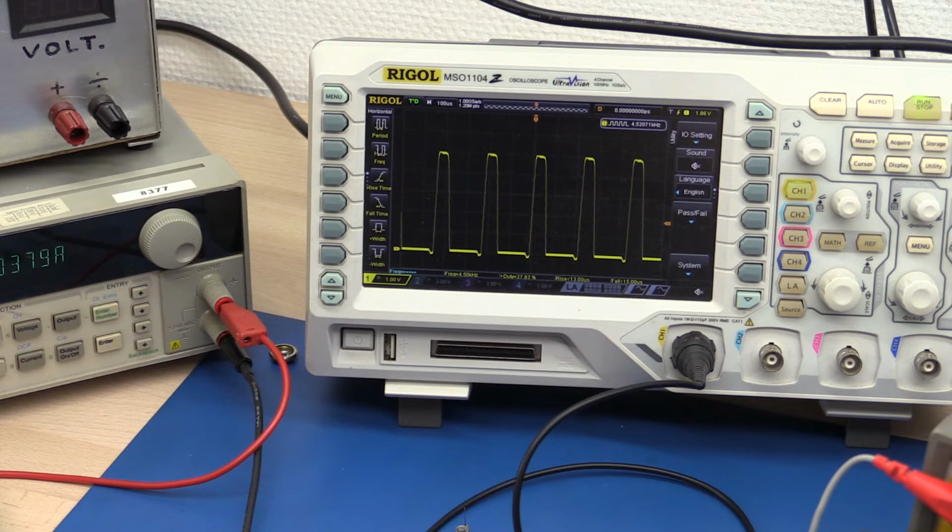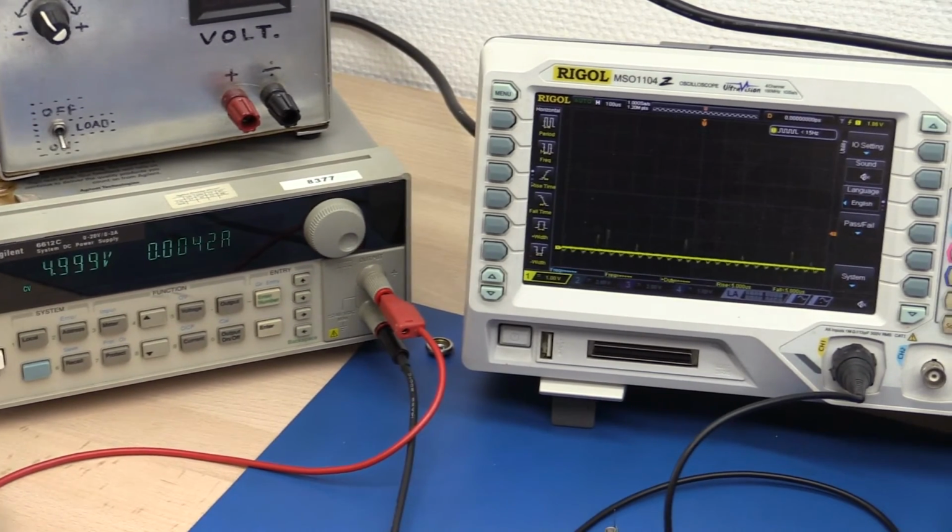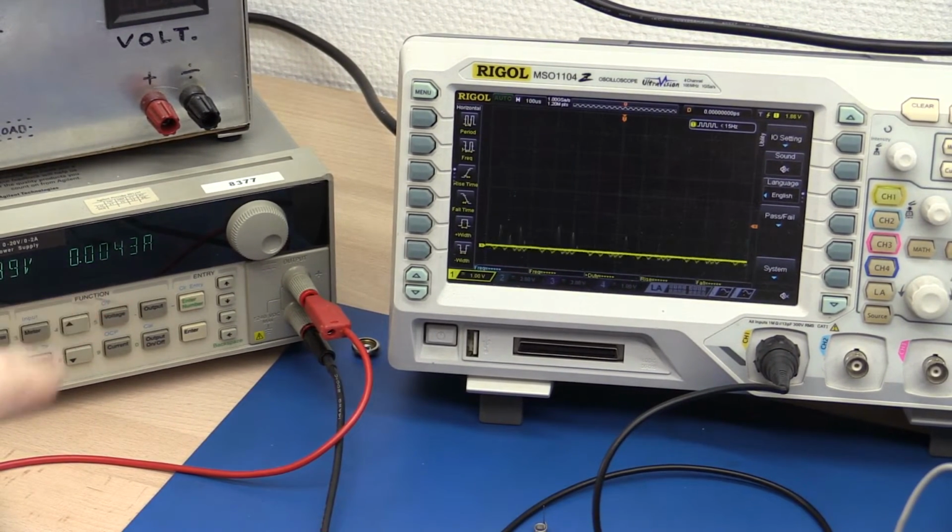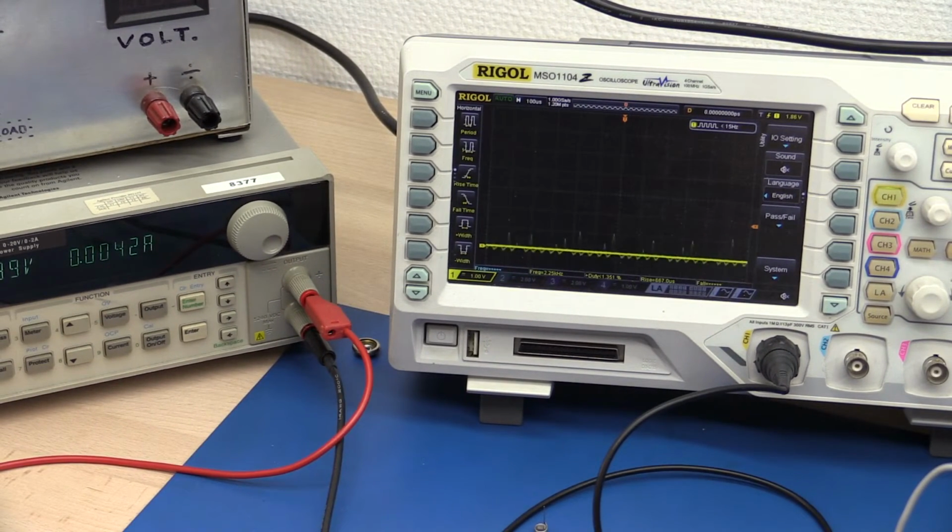If we increase it, you can see the PWM goes up and up and up, and as we decrease it, it goes down, and once we hit 0, it basically is off. The current draw you see on the power supply here is including the quiescent current for the entire breadboard.